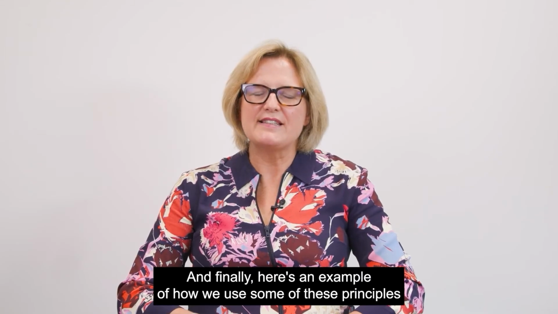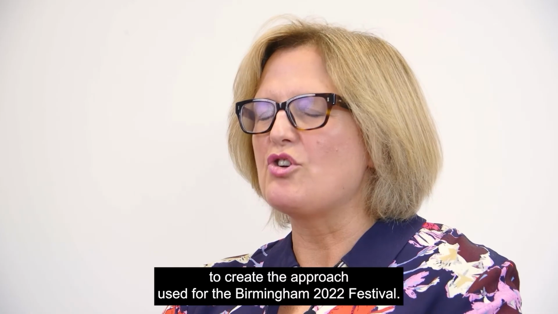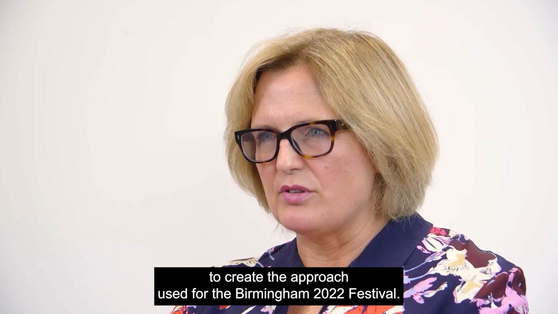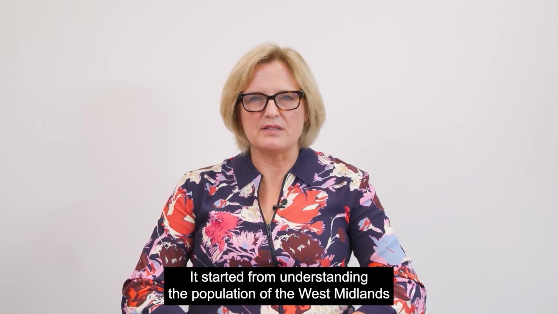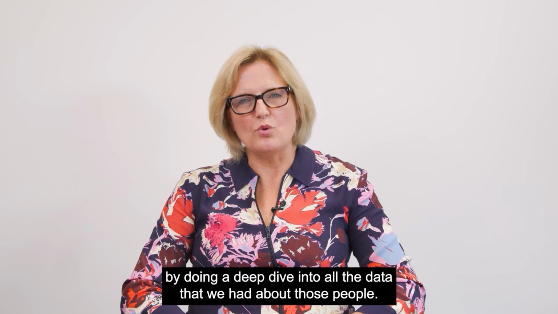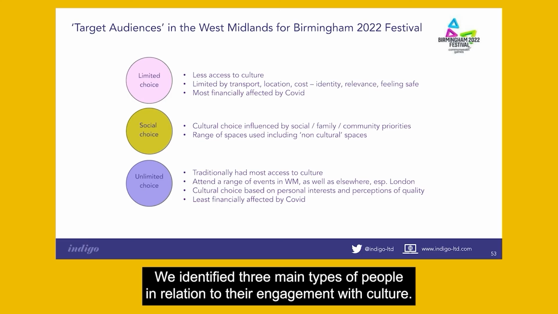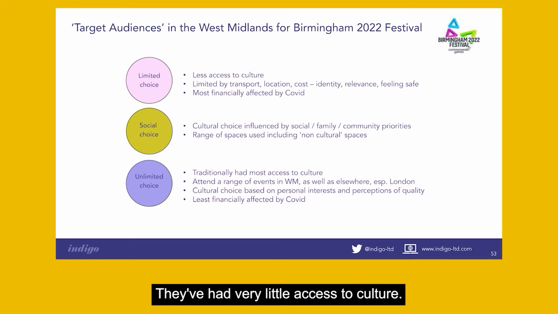And finally, here's an example of how we use some of these principles to create the approach used for the Birmingham 2022 festival. It started from understanding the population of the West Midlands by doing a deep dive into all the data that we had about those people. We identified 3 main types of people in relation to their engagement with culture. Firstly, there's the segment that's had limited choice. They've had very little access to culture.